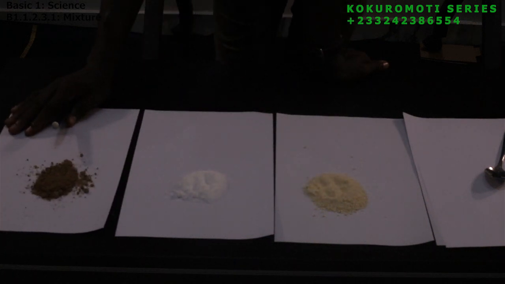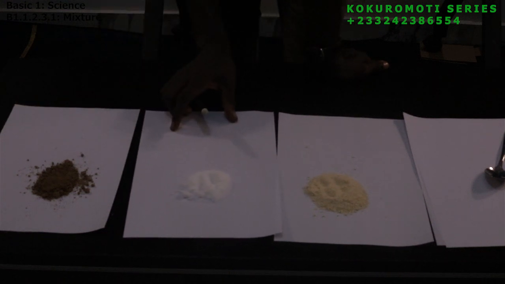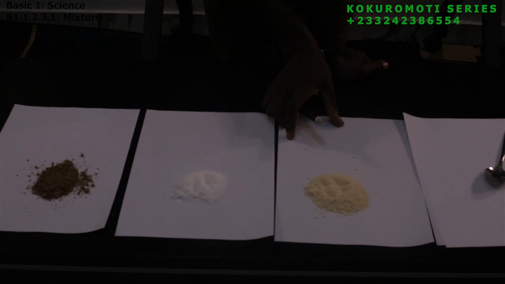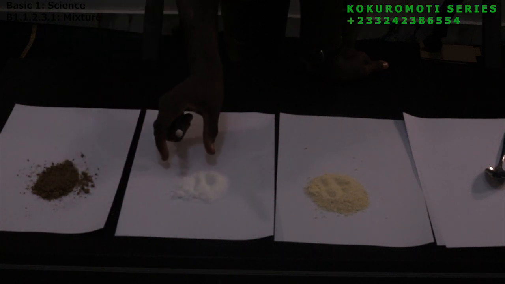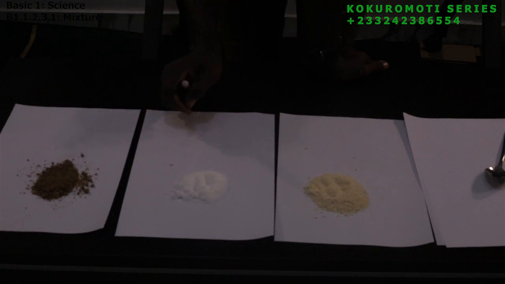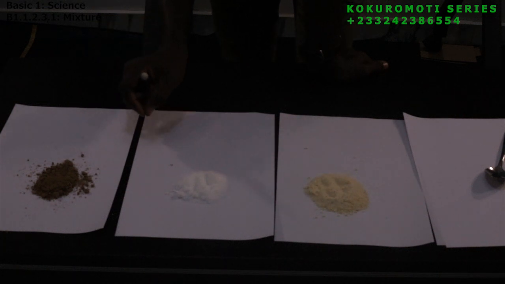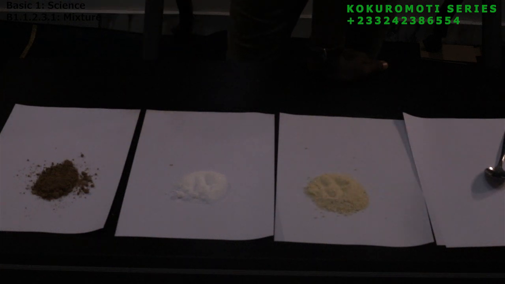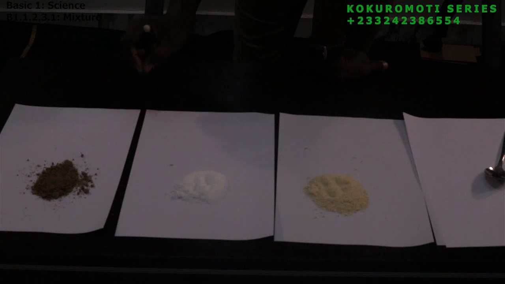Sand alone cannot form a mixture. Sugar alone cannot form a mixture. And then Gari alone cannot also form a mixture. But when I mix sand and sugar, I can call it a mixture, because mixture should always contain 2 or more materials, 2 or more substances, 2 or more objects.